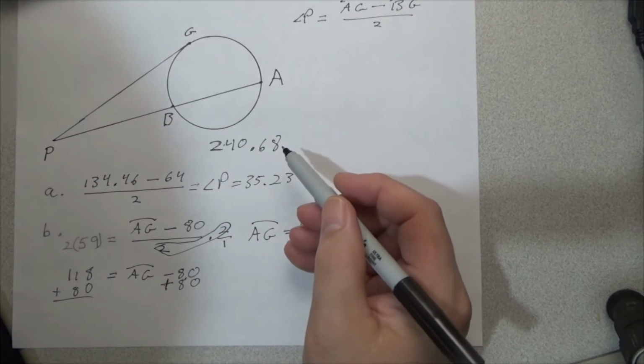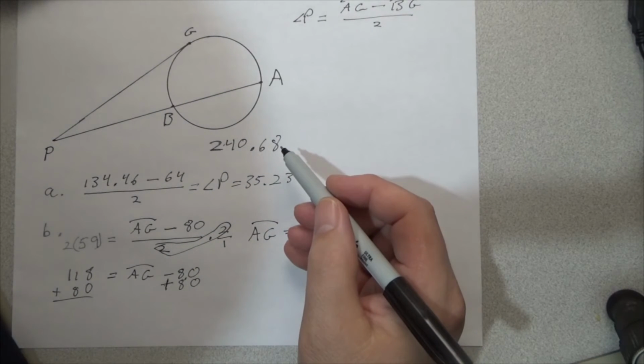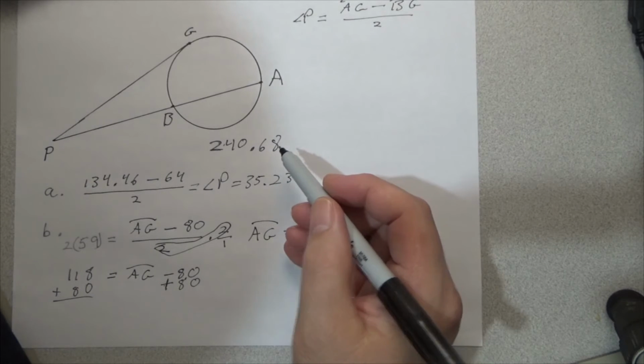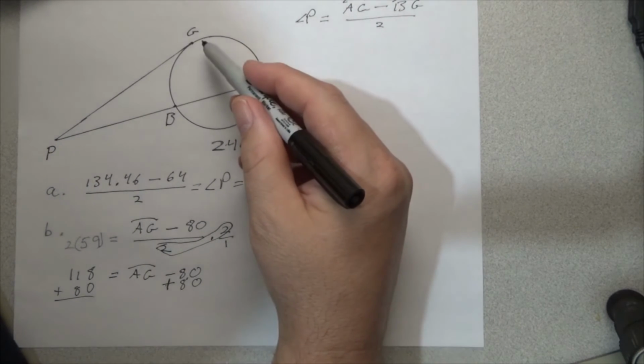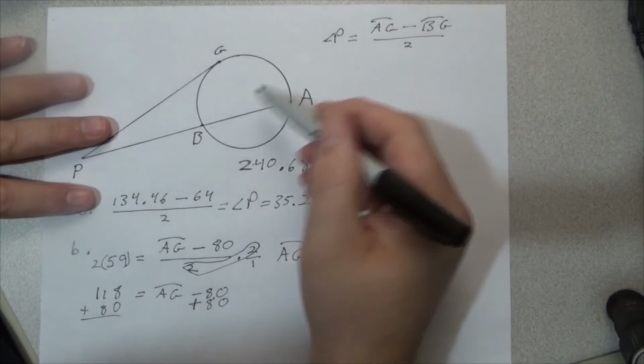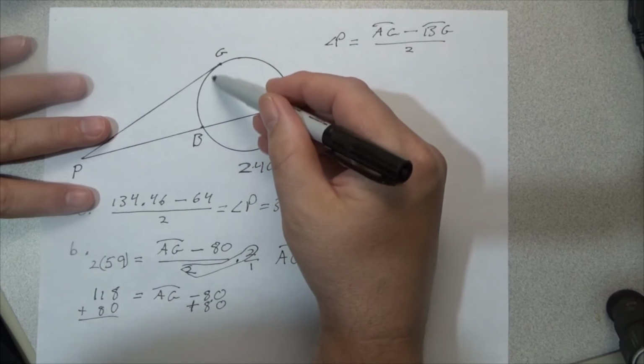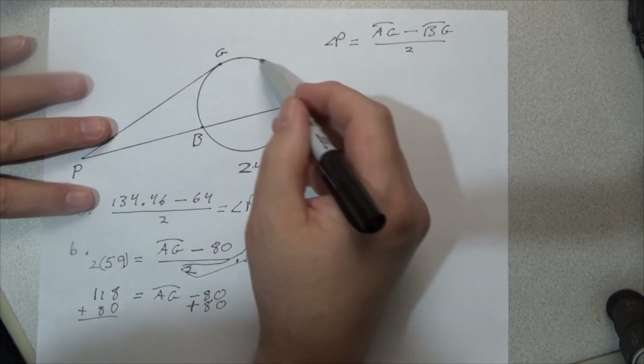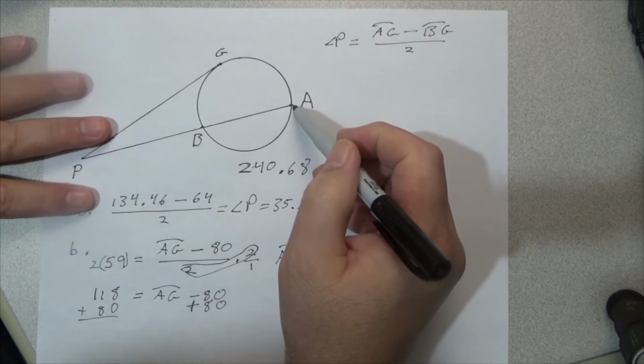Now, it says that BG is half of this. In other words, this arc right here is half of this arc right here.